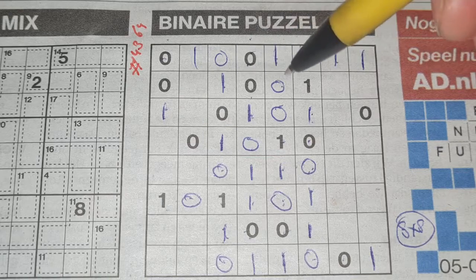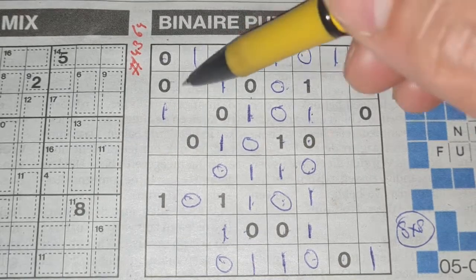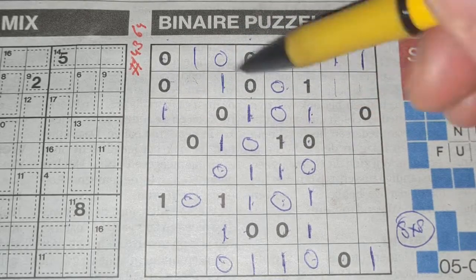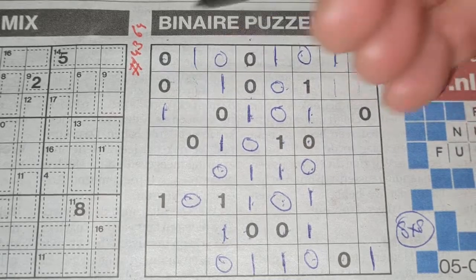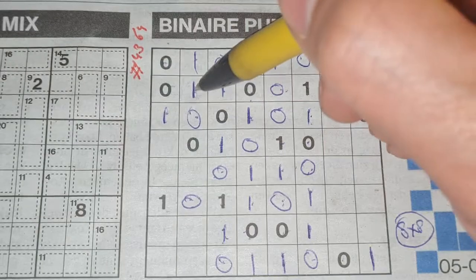Then, well, we have here 3 O's. If I place number 4 there, then we have 3 ones in a row in the second row. Not allowed, one of the rules, so this cannot be no. This should be a 1. Double 1, here no, there no. Double O, here one, there one.